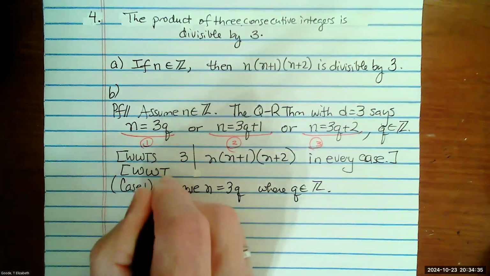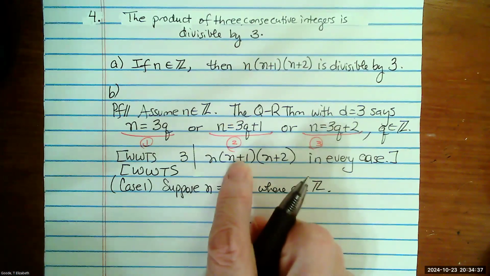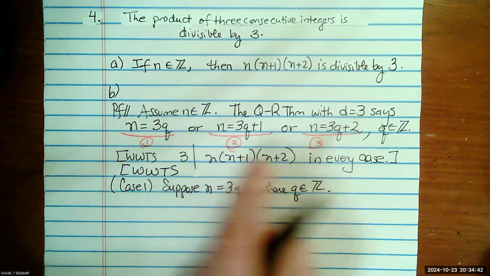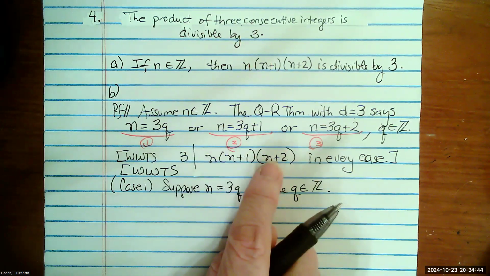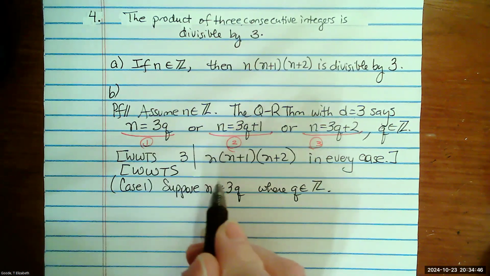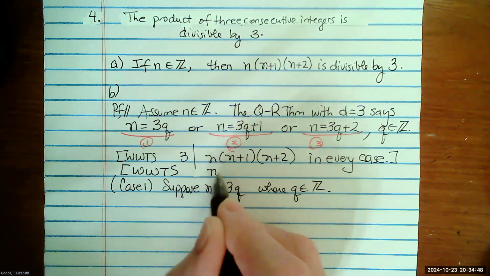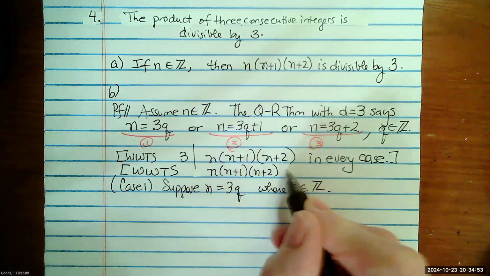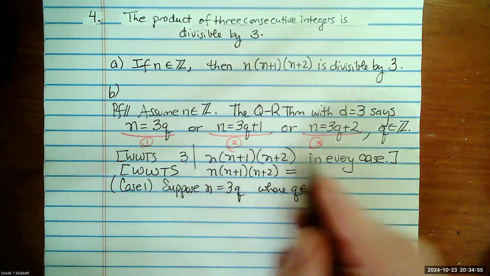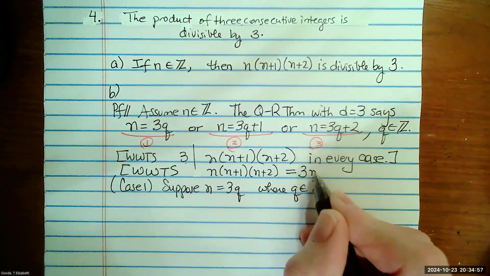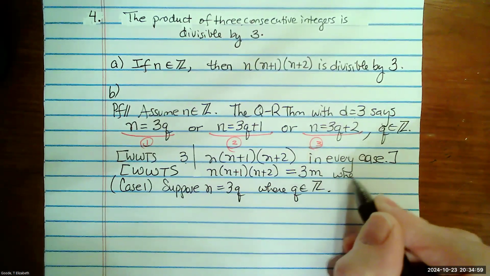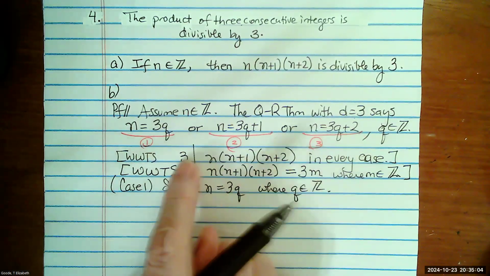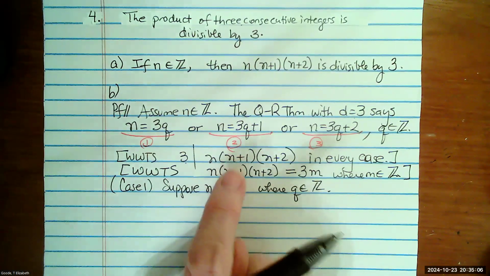What does it mean to say that 3 divides n times n plus 1 times n plus 2? It will make it easier so we can see what we need to look at. It means n times n plus 1 times n plus 2 is a multiple of 3, so it's 3 times, say, m, where m is some integer. You have to be able to unpack the definition of divides.